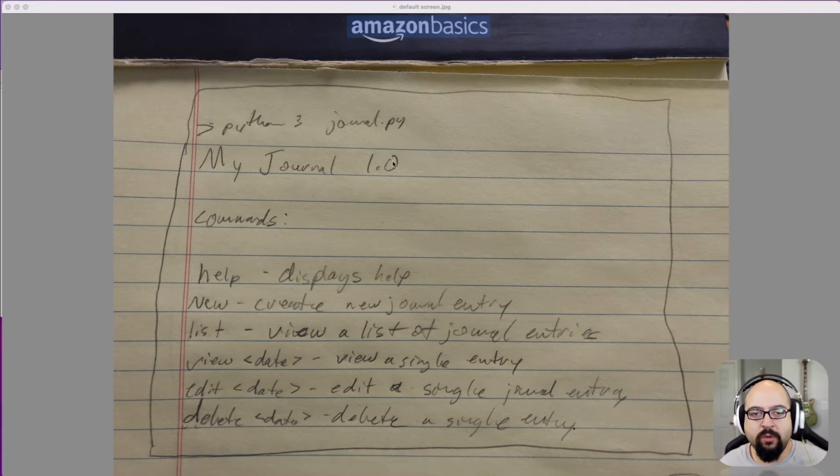My journal 1.0, so your program title, commands, and then it just shows you a list of commands. So help, new, list, view, edit, delete. The idea here is if the user runs just journal.py, we're giving them some amount of helpful information about what they can actually do with the program.